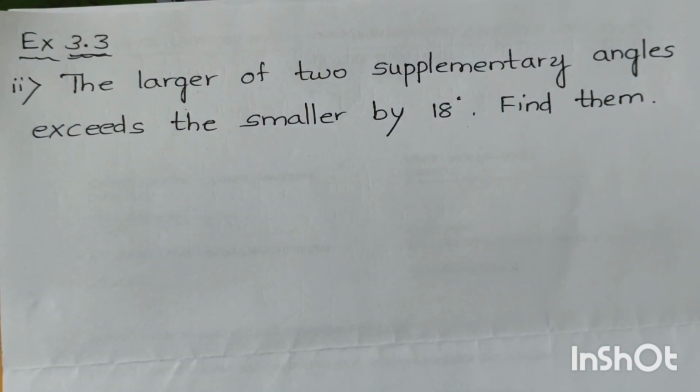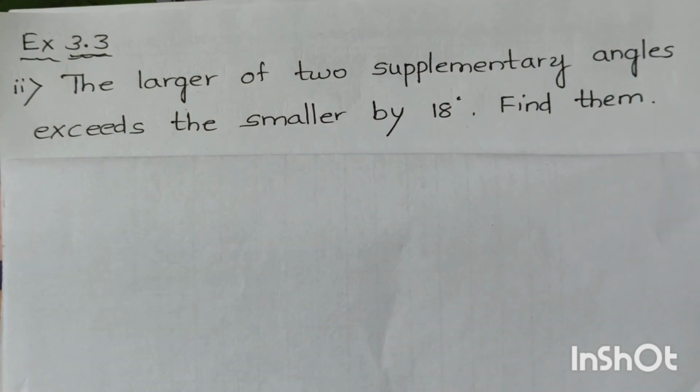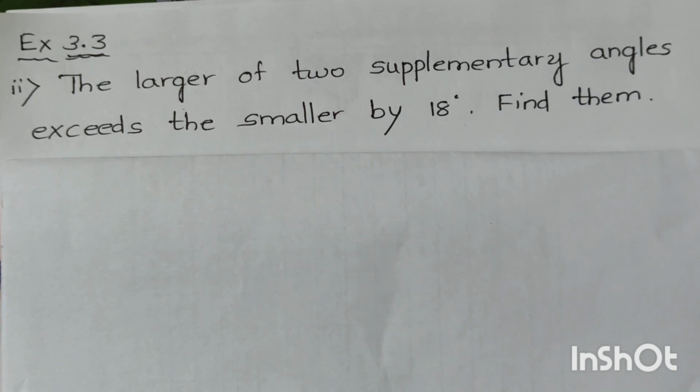I think most of you know the meaning of supplementary angles. But let me explain you once again. What do you mean by supplementary angles? The simple definition of supplementary angle is when we add two angles, we have to get 180 degree.